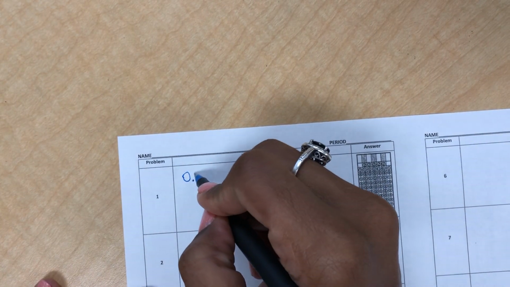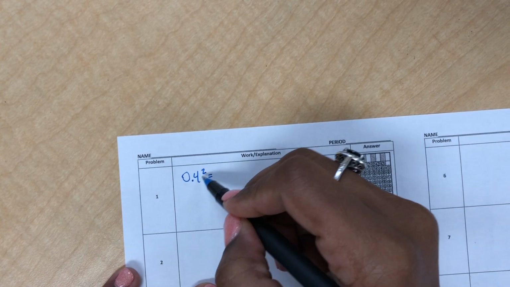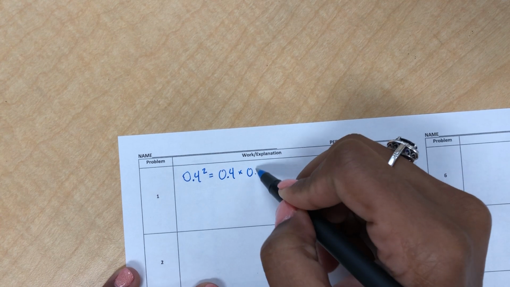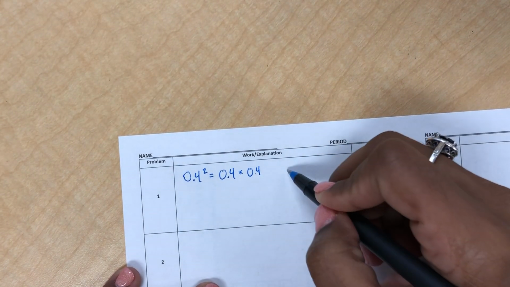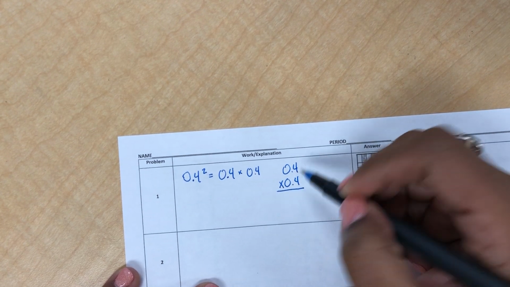So I'm going to start by writing this out in expanded form. So what does 4/10 to the second power mean? Well, what it means is 4/10 times 4/10. So I need to work that out. So I'm going to go ahead and stack it up vertically and then do the multiplication.